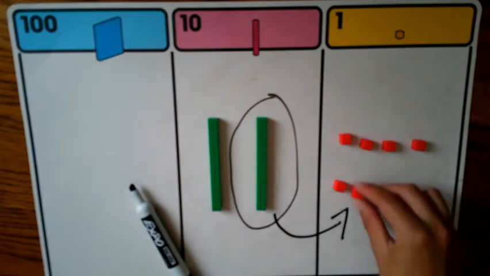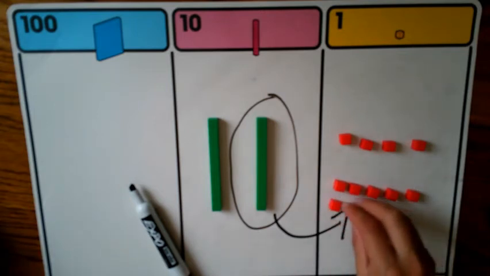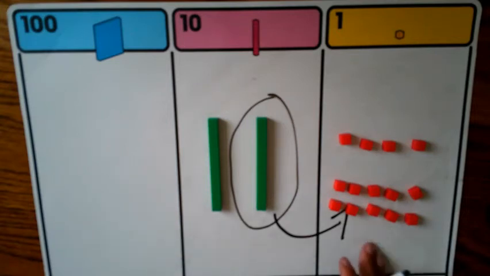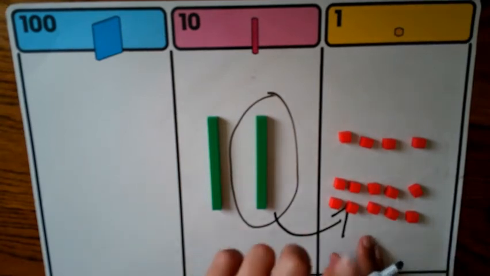1, 2, 3, 4, 5, 6, 7, 8, 9, 10. Nice job, boys and girls. Okay, now we're ready to work. So we have 24, we need to take away 6.